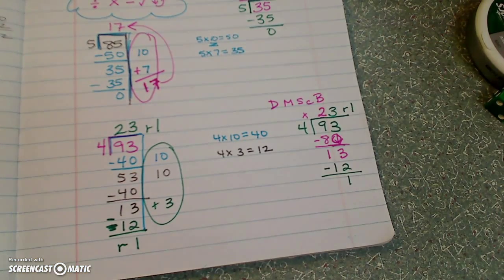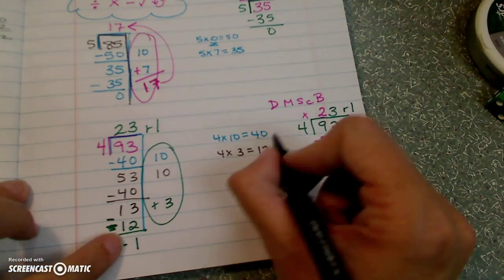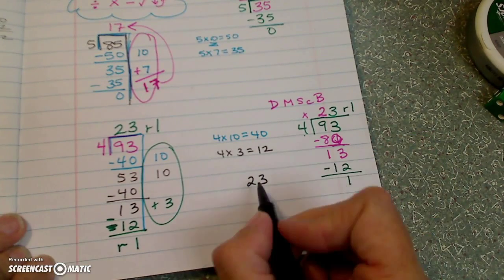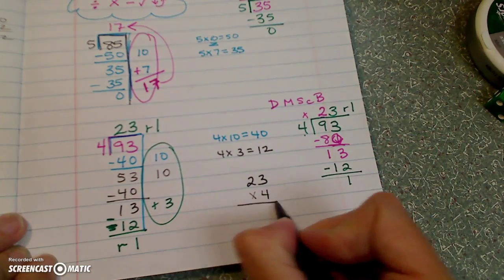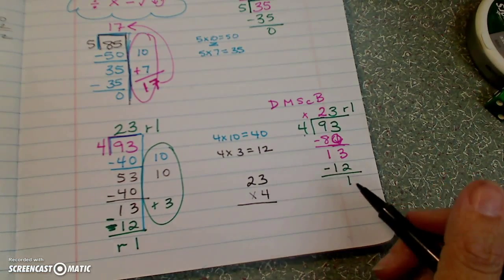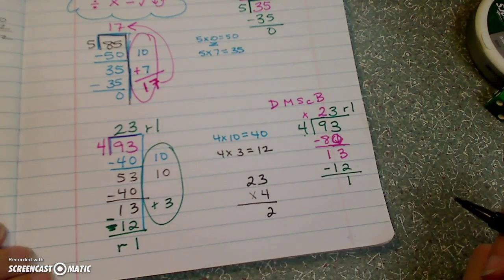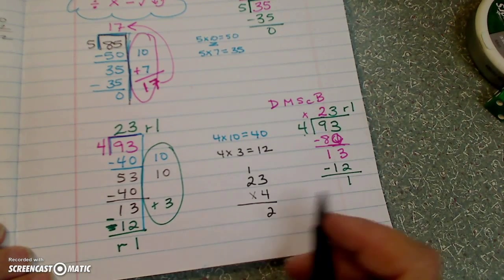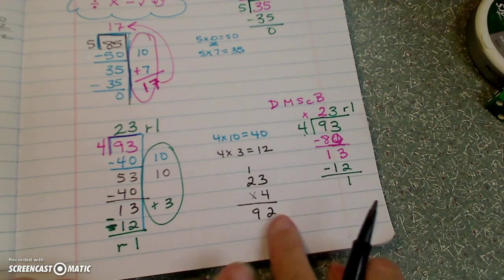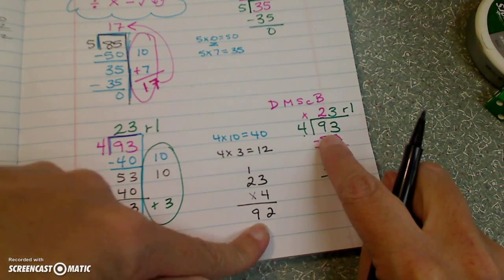Okay, so now we need to check by multiplying just to make sure we're on the right track and that we got it correct. So my answer is 23, and I divided by 4, so I'm going to multiply it by 4 to check. 4 times 3 is 12, so I put down my 2, carry my 1. 4 times 2 is 8, plus 1 is 9, so 92. Oops, but it's not what's inside the house, so what do I do?